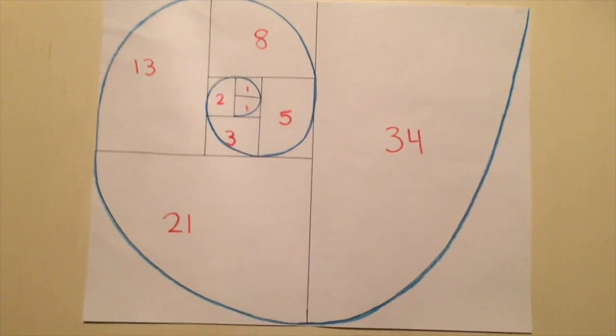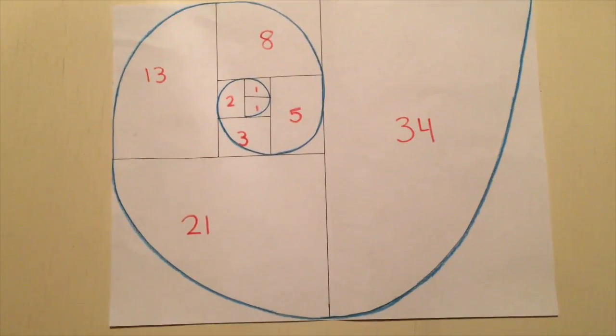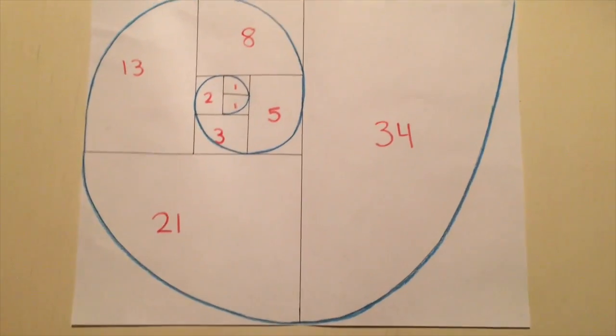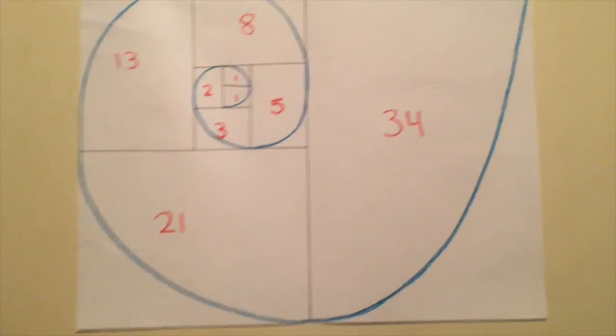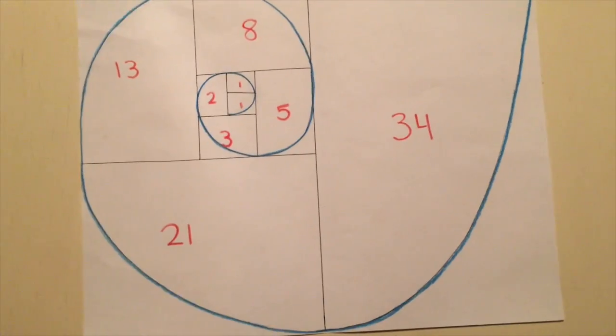So I have the piece of paper back again, but this time it's not cut up, but it has been split in half. I just drew it, and it has some numbers on it. These are the numbers of the Fibonacci sequence. So I'll explain it to you.